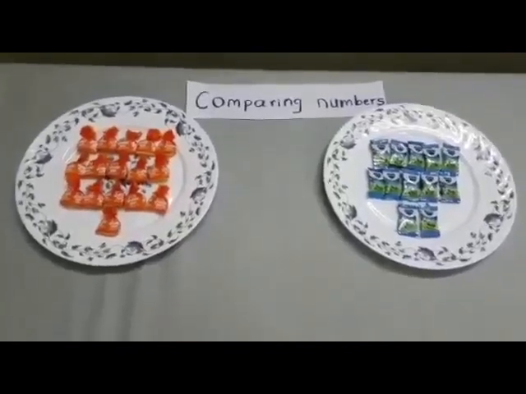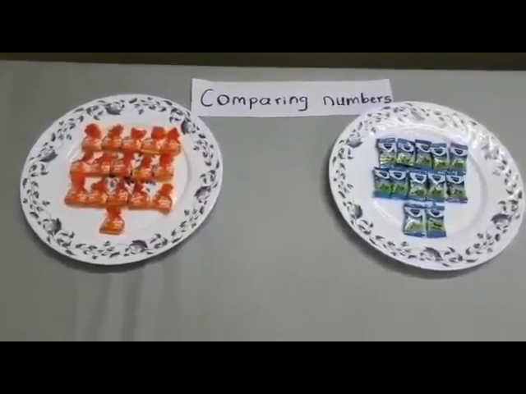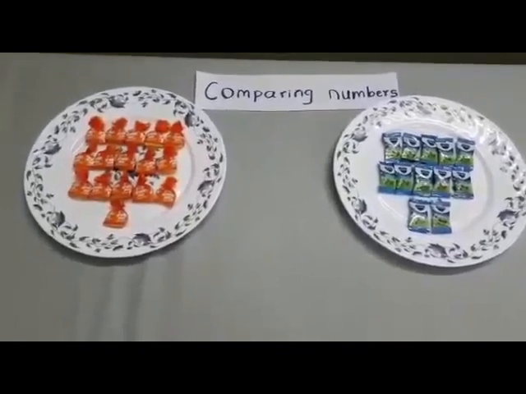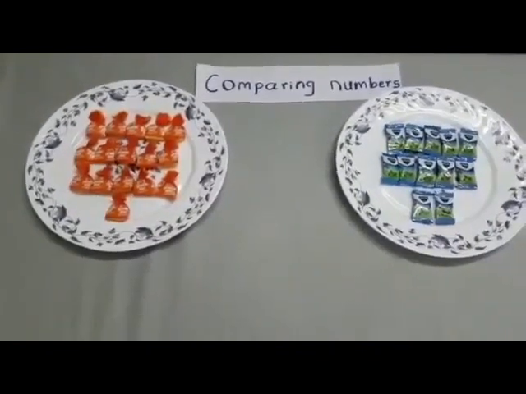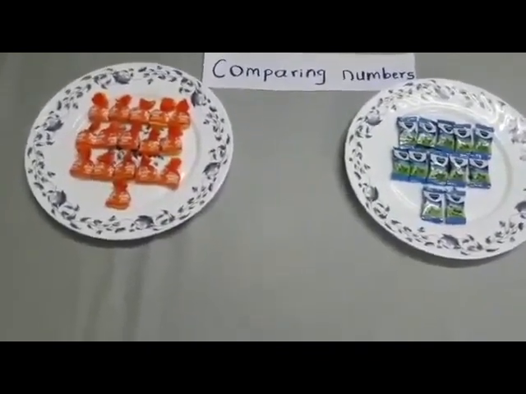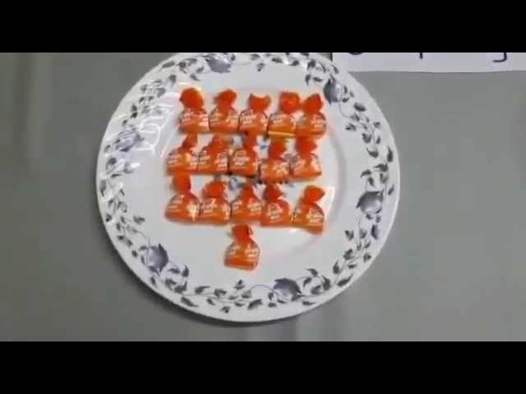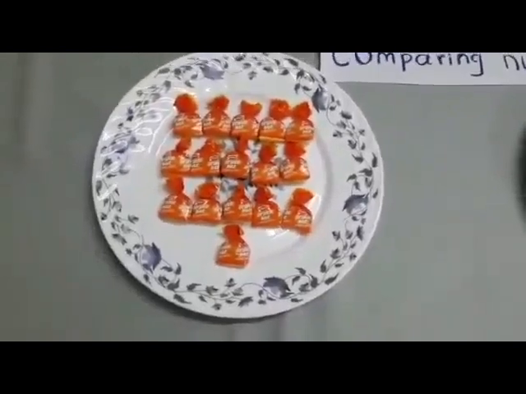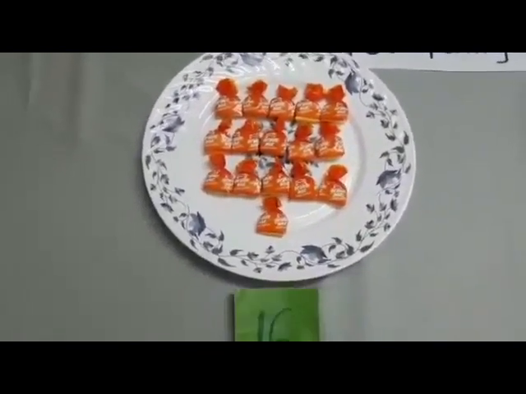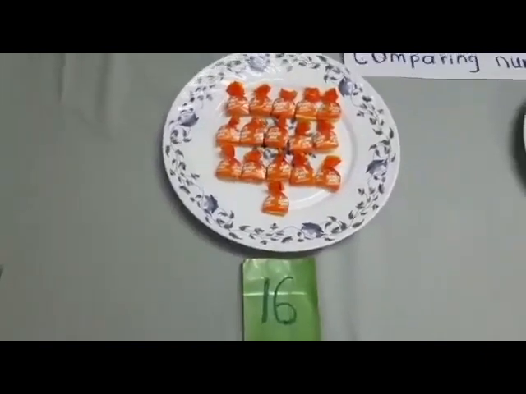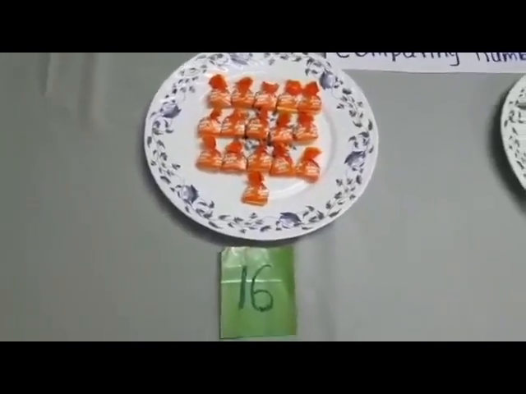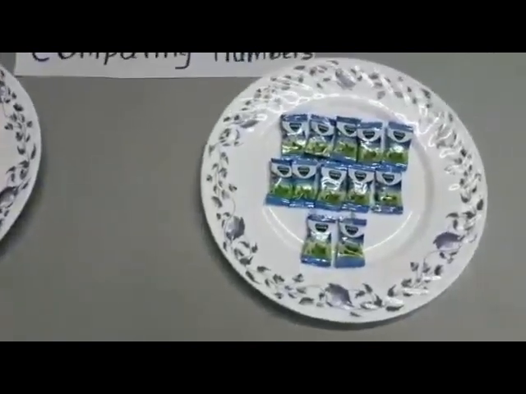Children, what can you see here in these two plates? Yes, candies. Can you count and tell me how many orange candies are there? Yes, you're right. There are 16 orange candies. Children, can you now count and tell me how many blue candies are there in this plate?